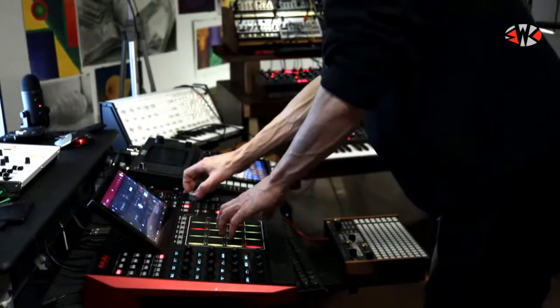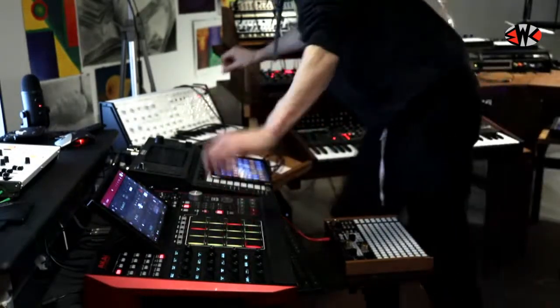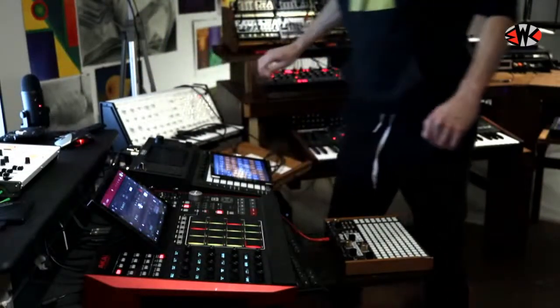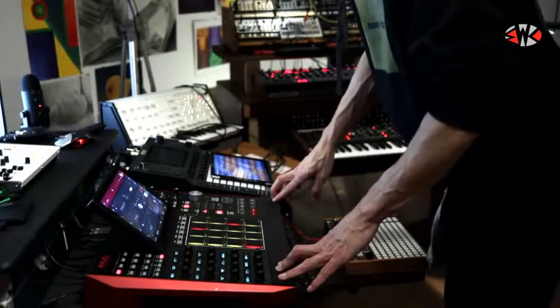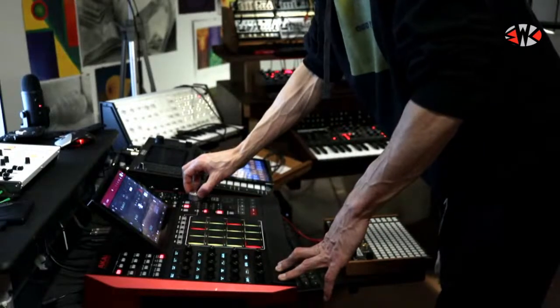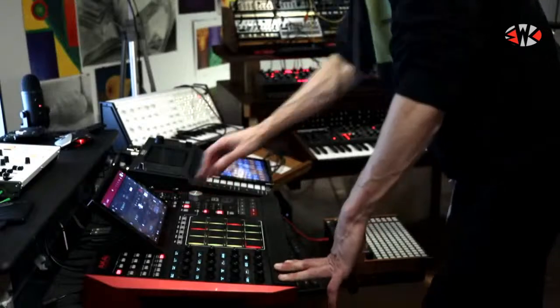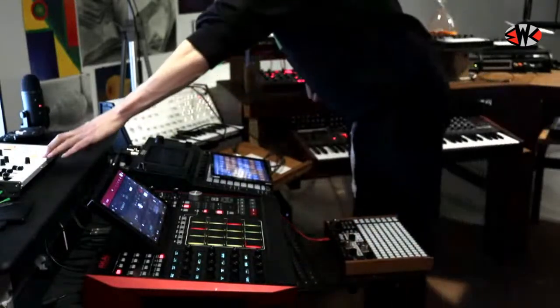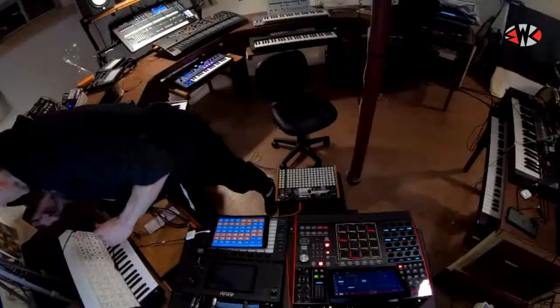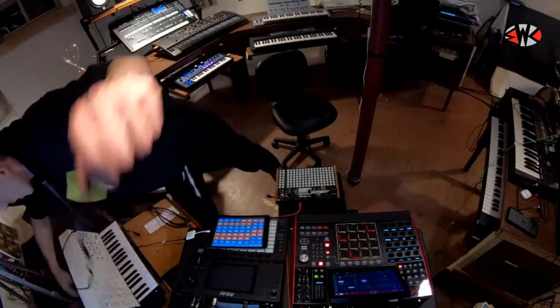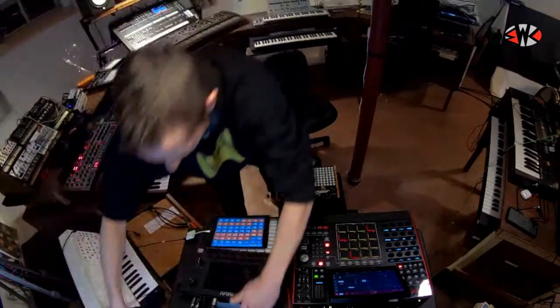I don't even think I have this MIDI'd up like that, do I? Nope. I don't have that MIDI'd up yet. I'll have to plug it into its USB. Yeah, let me plug it in USB. Easy enough.